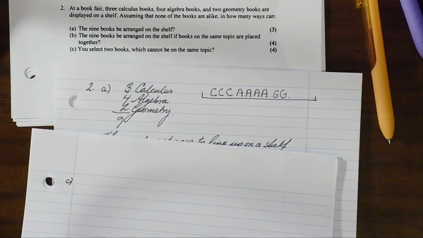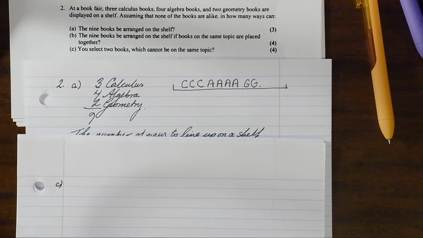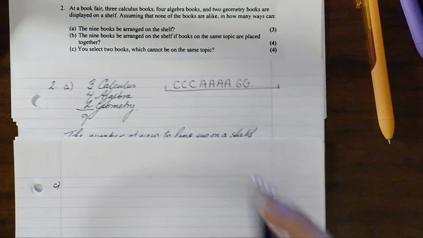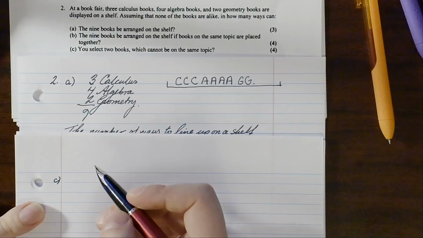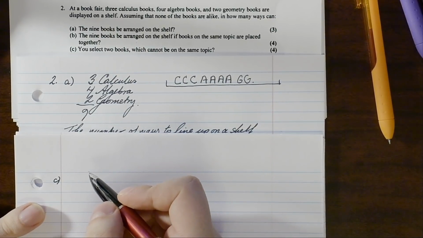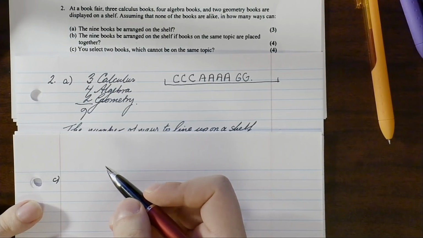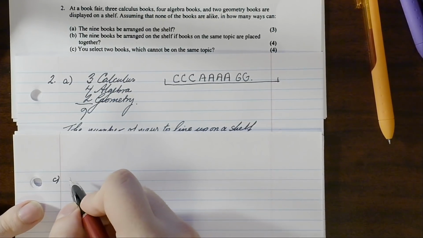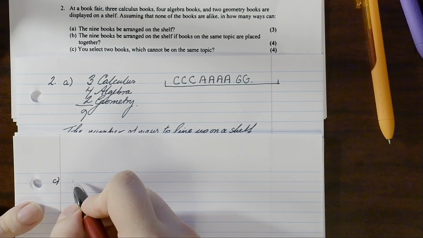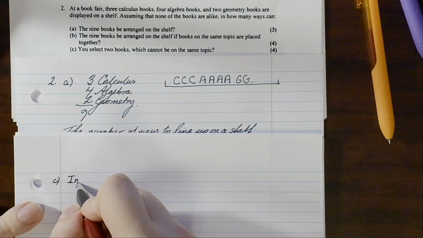Okay, so I have 3 calculus, 4 algebra, 2 geometry. Cannot be on the same. So a quick way I can see this is to do this using, let's use an indirect method.